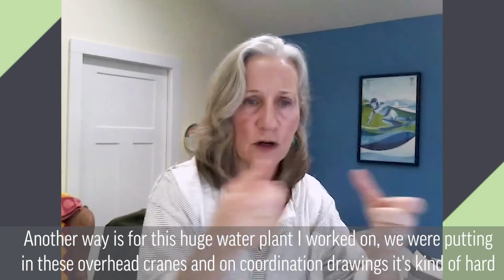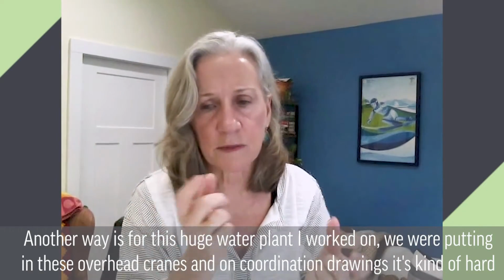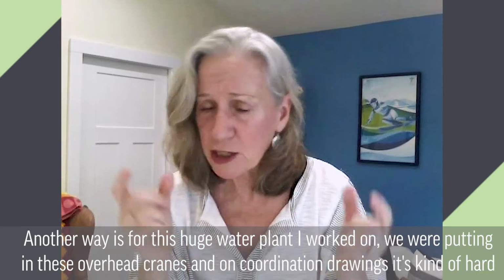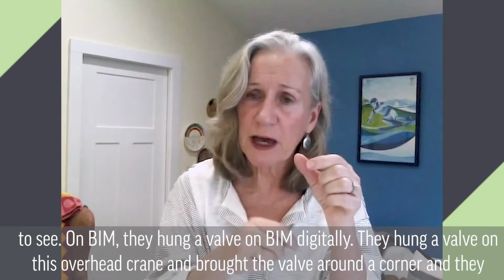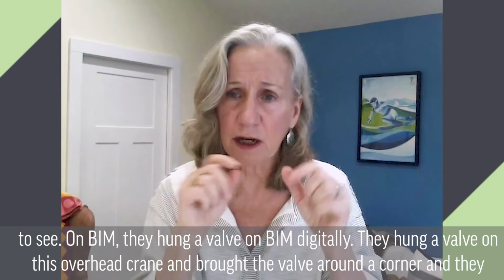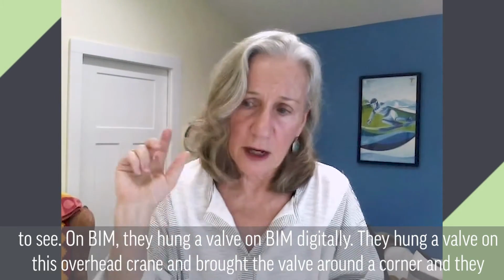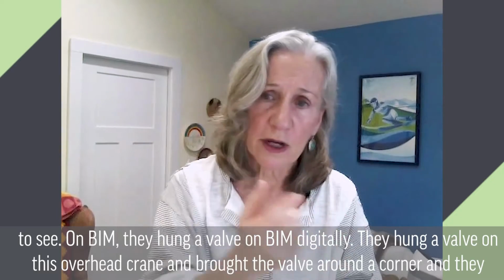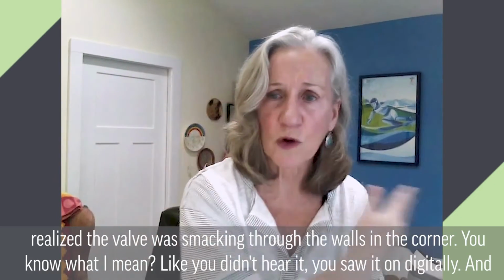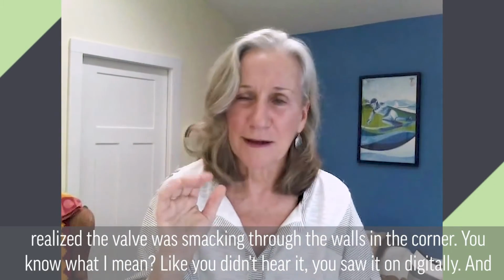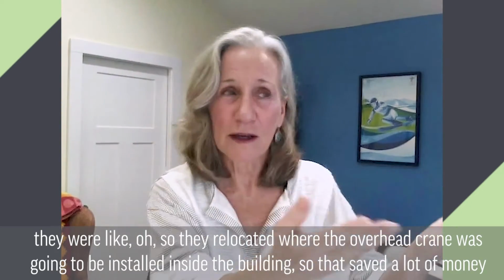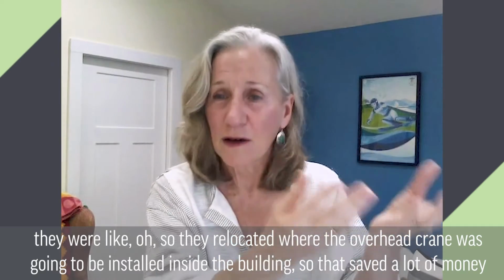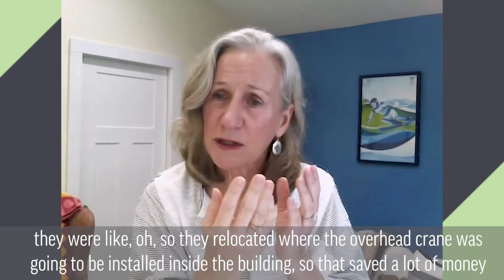Another way is for this huge water plant I worked on. We were putting in these overhead cranes, and on coordination drawings, it's kind of hard to see. On BIM, they hung a valve digitally on this overhead crane and brought the valve around a corner, and they realized the valve was smacking through the walls in the corner. You know what I mean? You didn't hear it, you saw it digitally, and they were like, oh, so they relocated where the overhead crane was going to be installed inside the building.